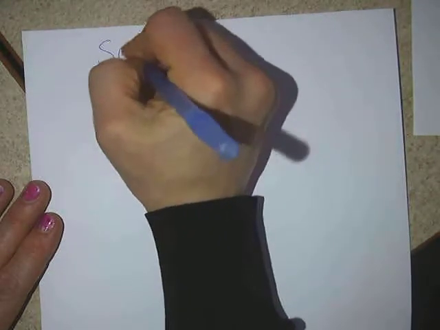Now we're going to do it with numbers. Well, now we're going to do it with scientific notation.